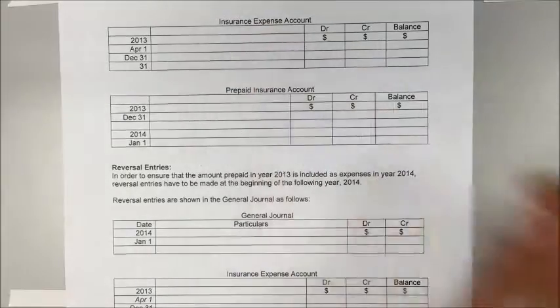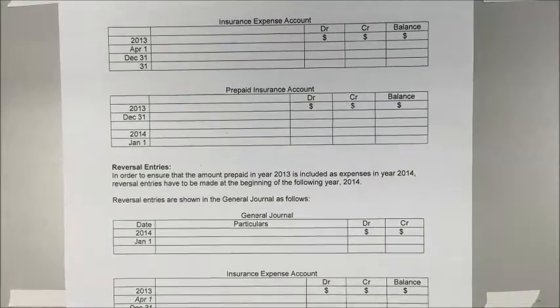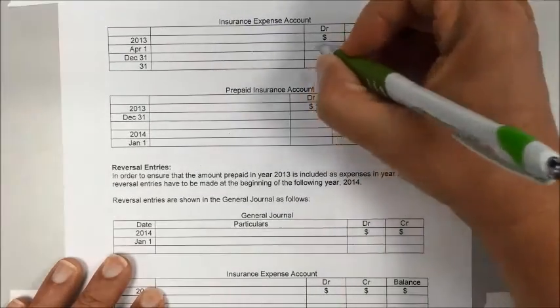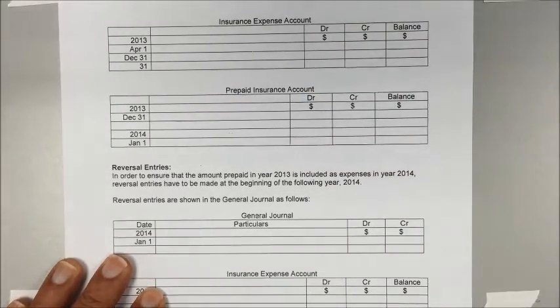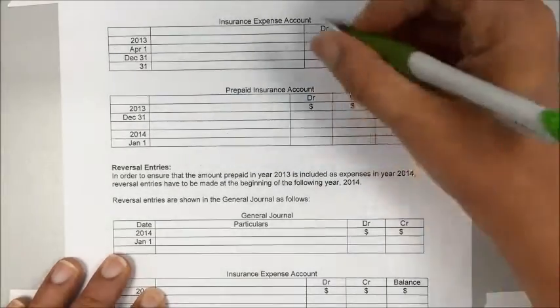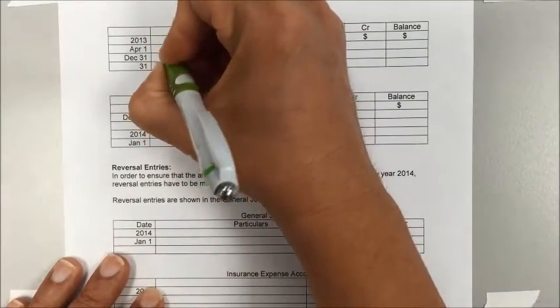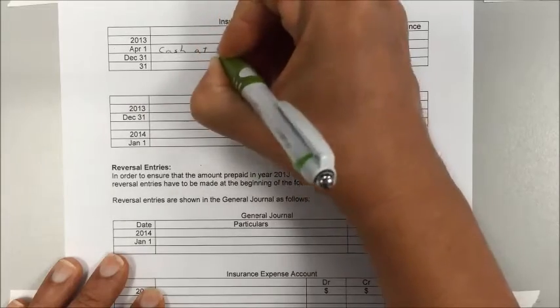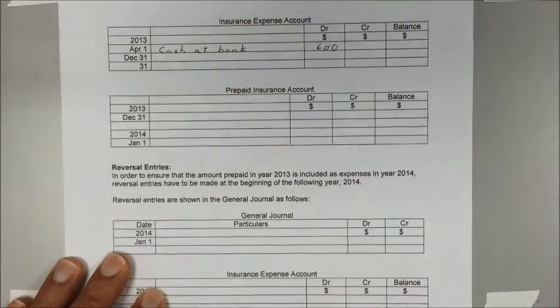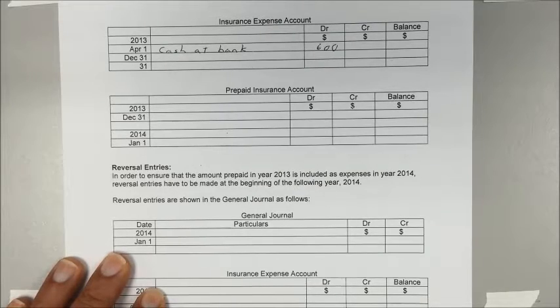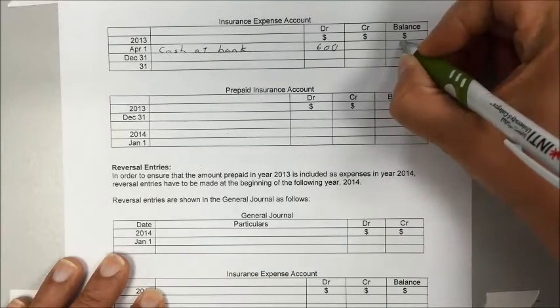So in the insurance expense account, we record a debit of 600, and write cash at bank here to show that this is the account that we actually credited. Now remember to write the balance of $600 debit in the balance column here.